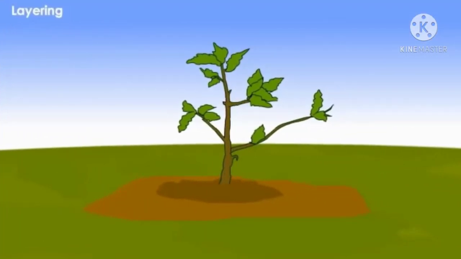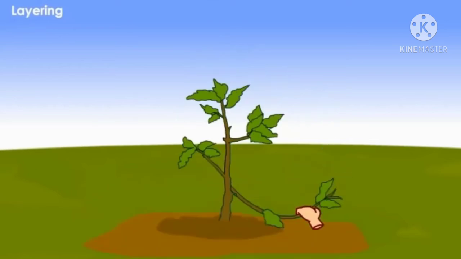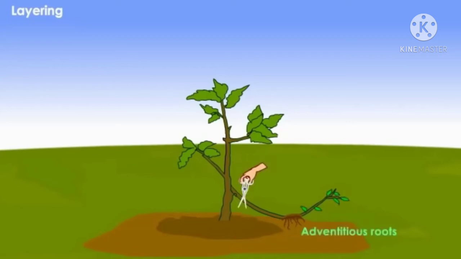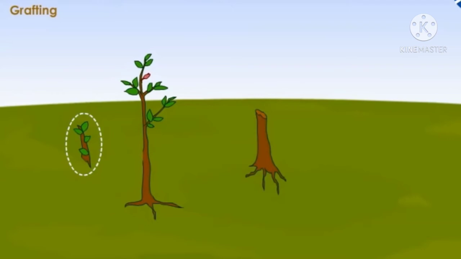Next is layering. A branch that is closer to the ground is pulled even closer to it and covered with moist soil. The tip is left uncovered above the ground. Roots then start to develop from the covered part of the branch and it becomes a new plant. The third one is called grafting.